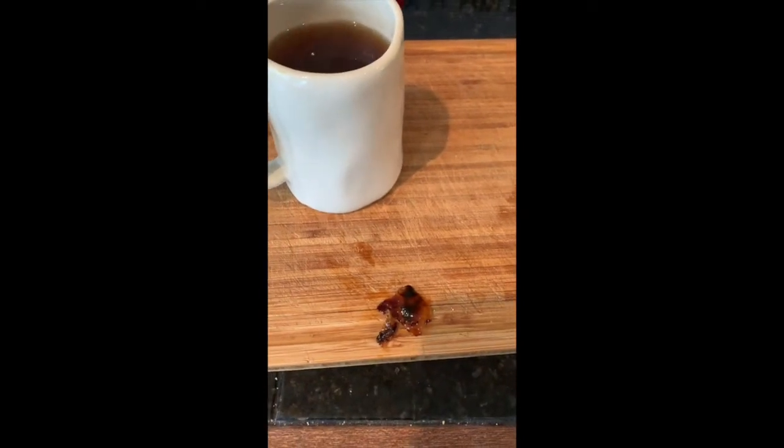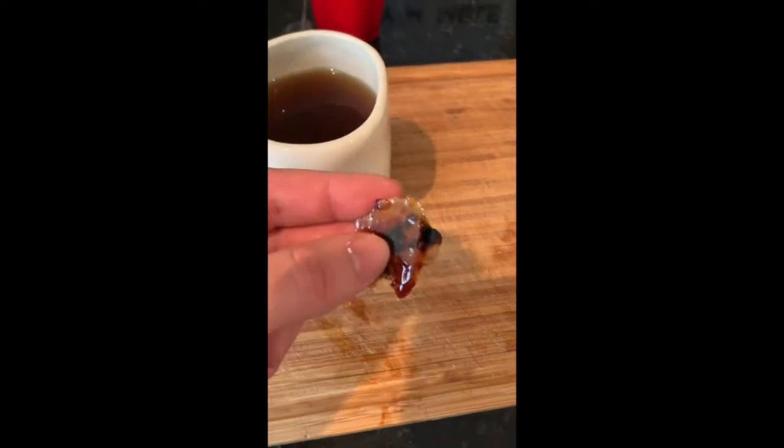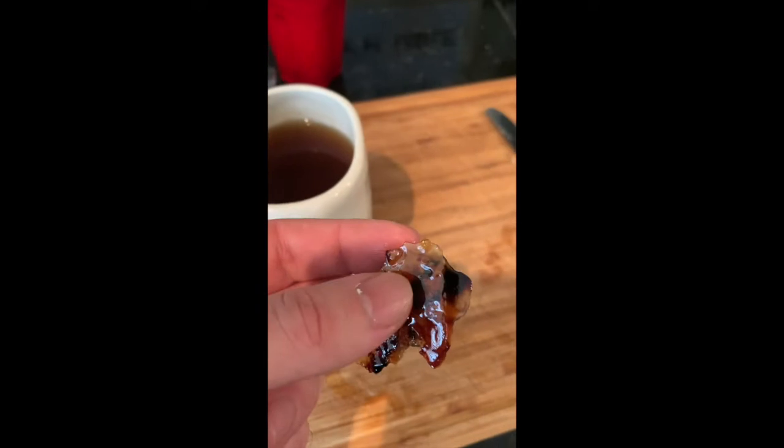All right, so after scraping the sugar out, you can see I'm left with this sort of crystal sugar. So this is like the sugar, it's all been cooked together. This actually is an example of a chemical reaction, which we're going to learn about tomorrow.